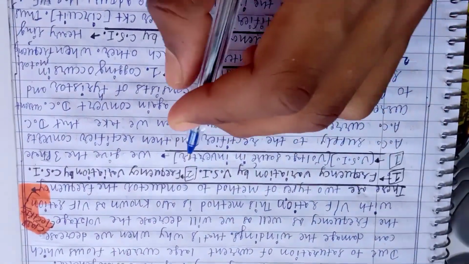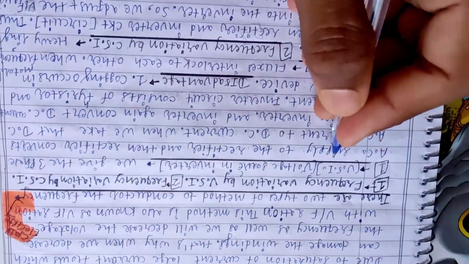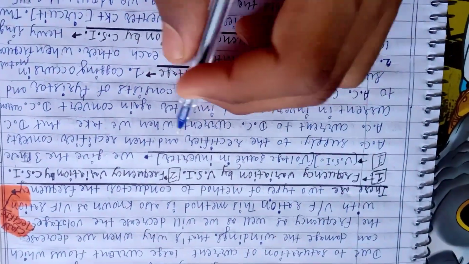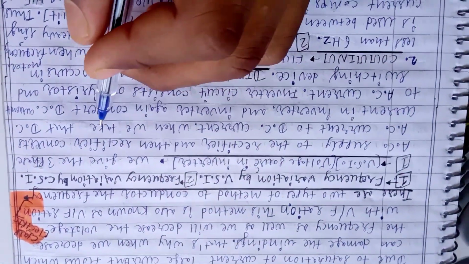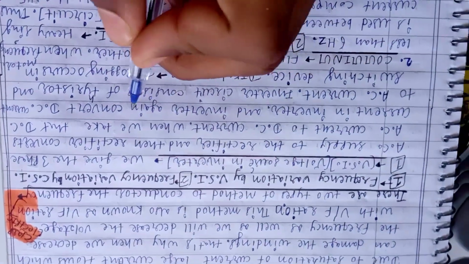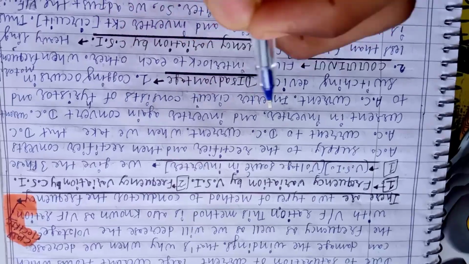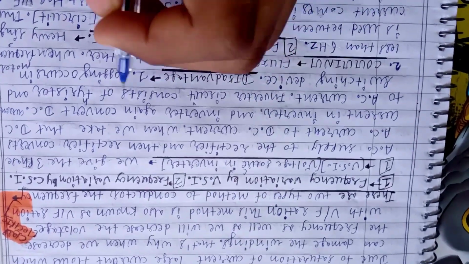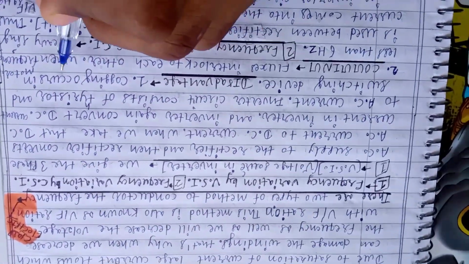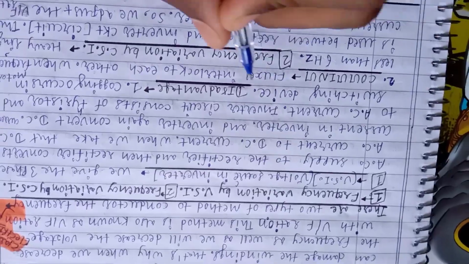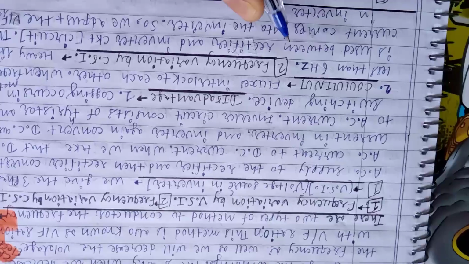Frequency variation by VSI, frequency variation by CSI. So now VSI, voltage source inverter. We give the three-phase AC supply to the rectifier, and the rectifier converts AC to DC. We take that DC into the inverter, and the inverter again converts DC to AC. The inverter circuit consists of thyristors and switching devices. Disadvantage: cogging occurs in the motor. And what is cogging? Cogging is when the fluxes interlock with each other when frequency is less than 6 Hz.